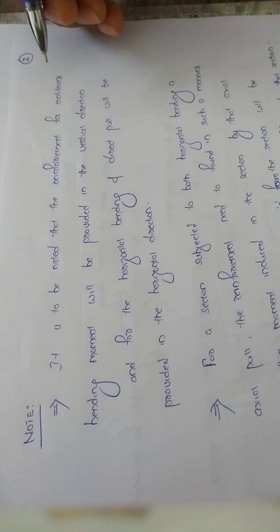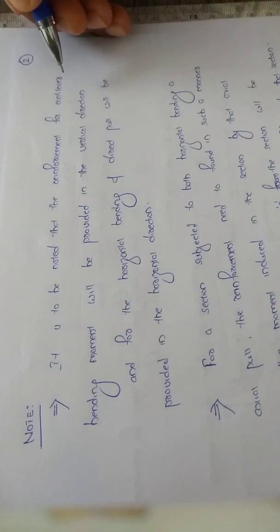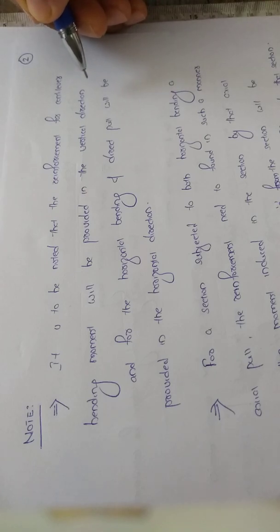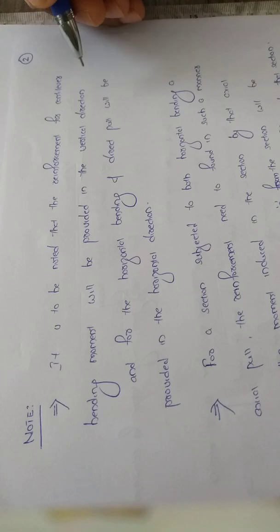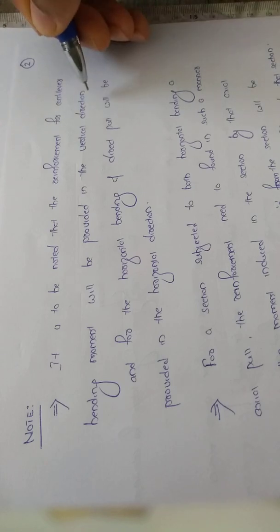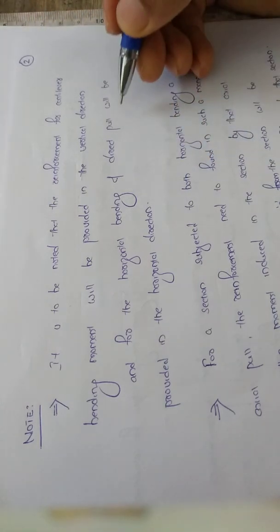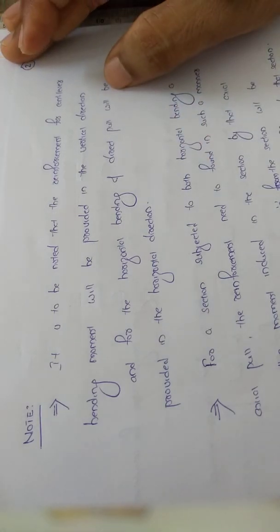So these are the points which we have to note. It is to be noted that the reinforcement for cantilever bending will be provided in the vertical direction. This we have seen in the case of circular tank also, right? So it is provided in the vertical direction, and for the horizontal bending and direct pull, the reinforcement will be provided in the horizontal direction.